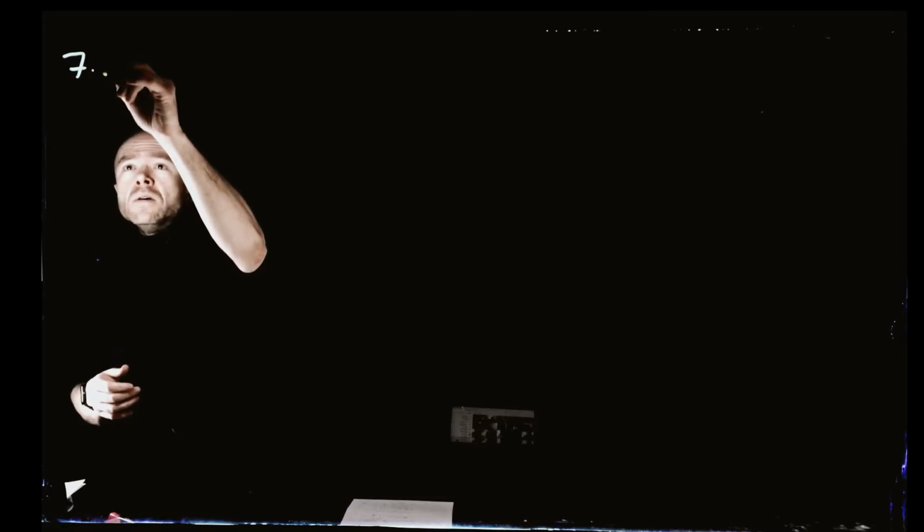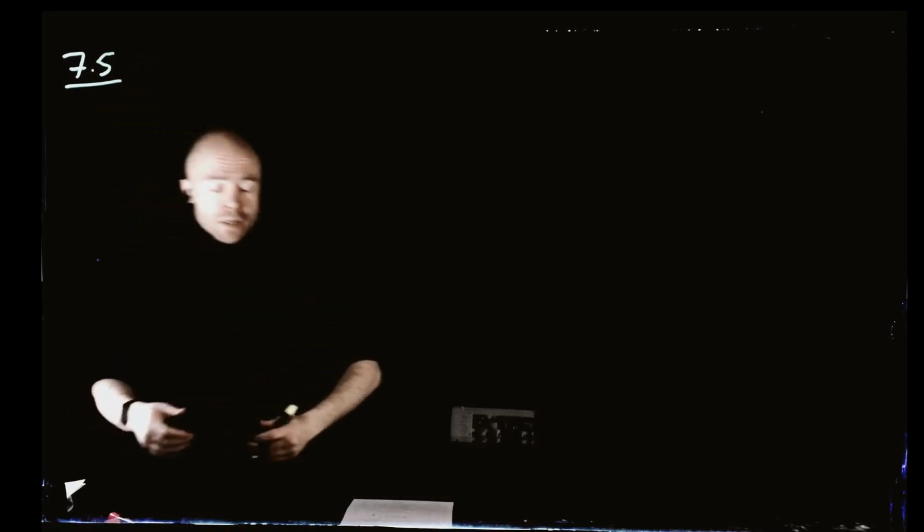Let's get started. We are now going to start to talk about strategy for integration, because we've learned a whole bunch of techniques, and now we're going to just have them at hand to take on whatever problem we see with respect to integration.